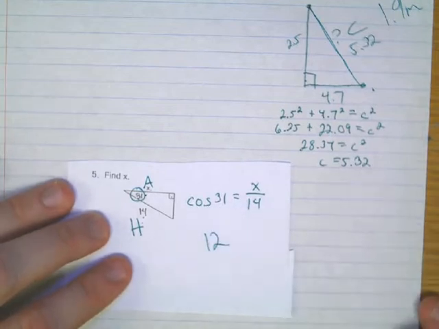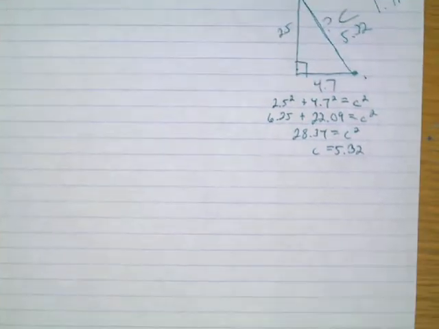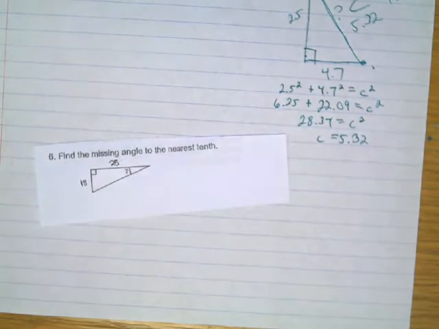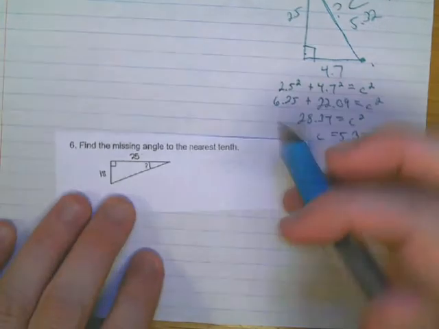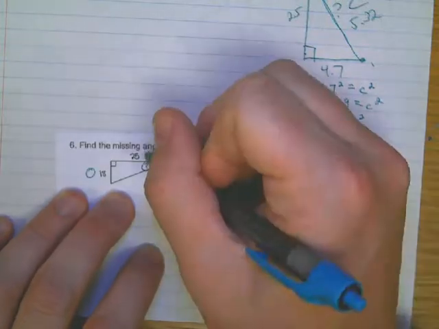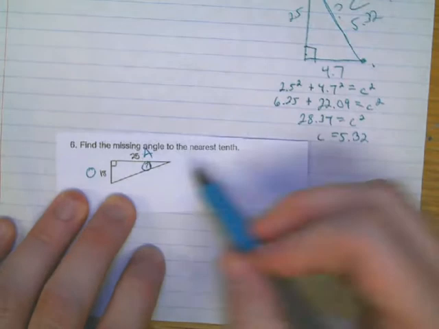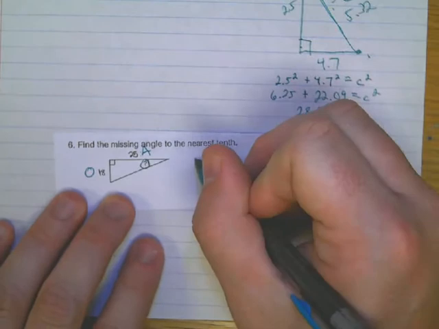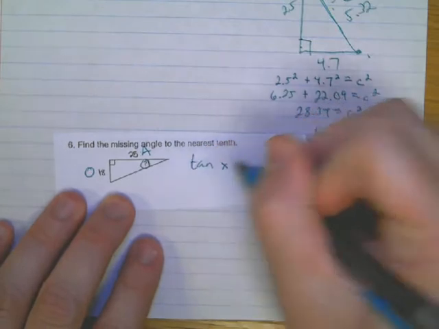So, 4 and 5 were missing sides. What happens when we find missing angles? We use our inverse. So, here's my question mark. 18's across the street. 25 is next door. Hypotenuse is not even labeled, so I'm going to use tangent. So, tan of x equals O over A.